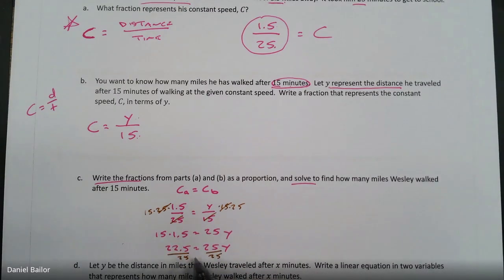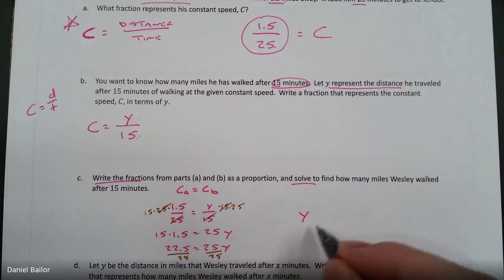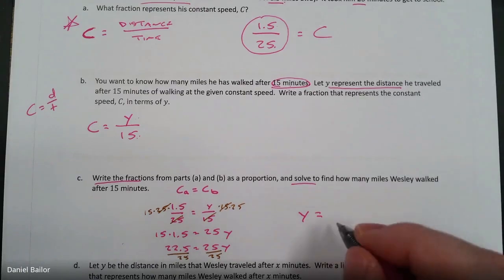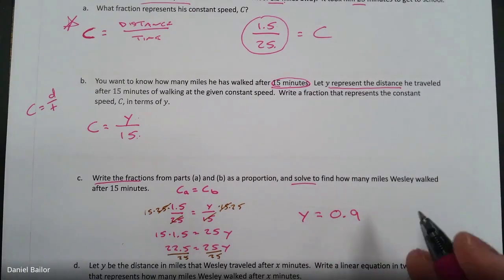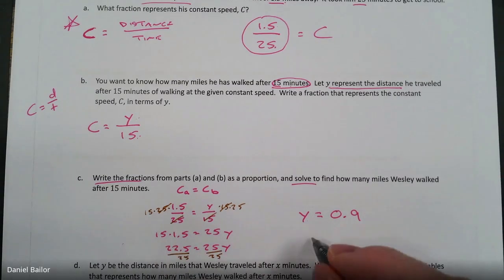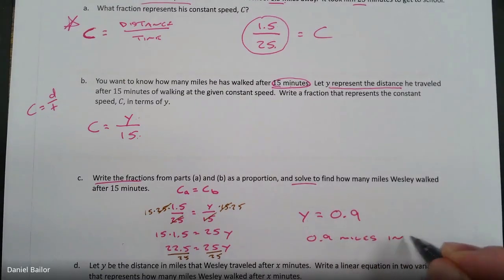And you might want to get a calculator for this. But if we do this, we find out that 25y divided by 25 is 1y. And 22.5 divided by 25 is 0.9. So we know in 15 minutes, Wesley goes 0.9 miles, because that's what y was.